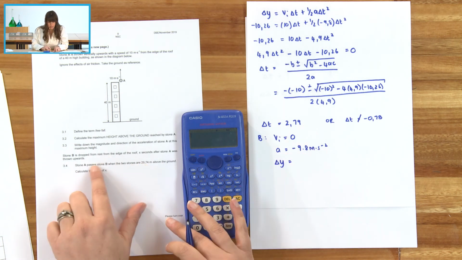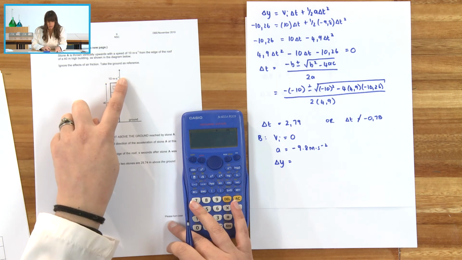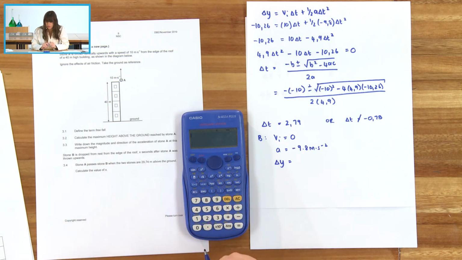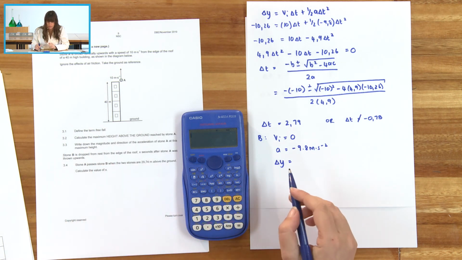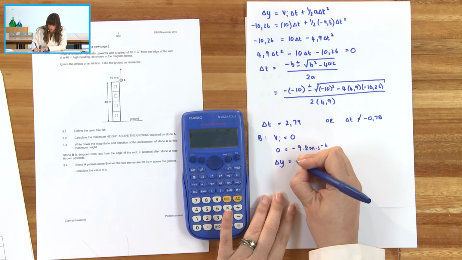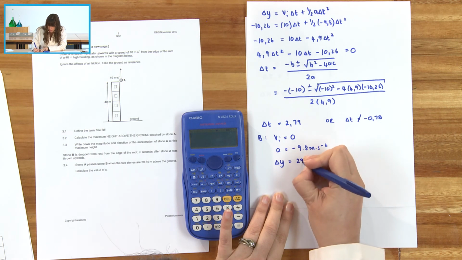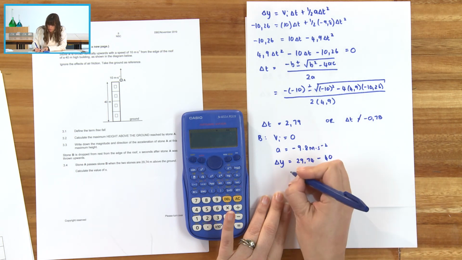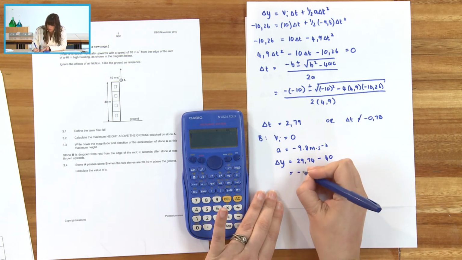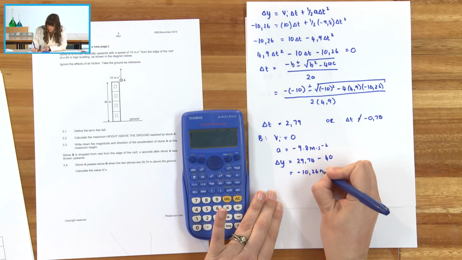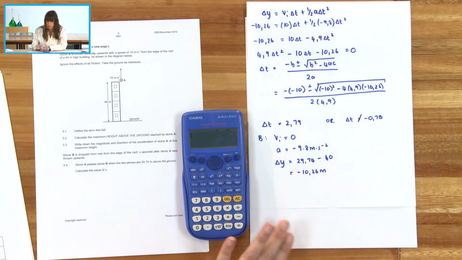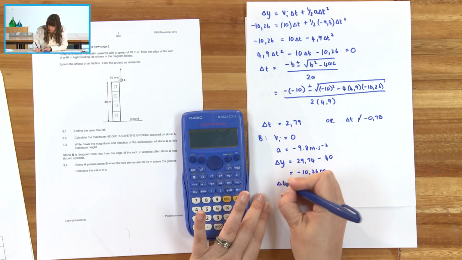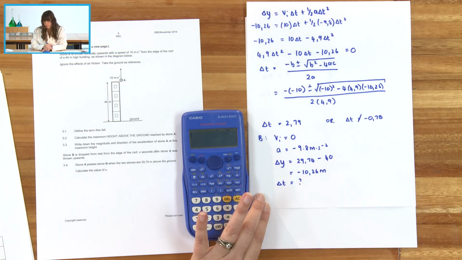And we can also find our delta y for stone B. Stone B is dropped from the top of the building, so it's going to have the same displacement as stone A, which was the final, which is 29.74, minus the initial position, which was 40, the top of the building, and so we get negative 10.26 meters, right, which is correct. We're getting down, which we know we're on the right track, and we are looking for the time for stone B.